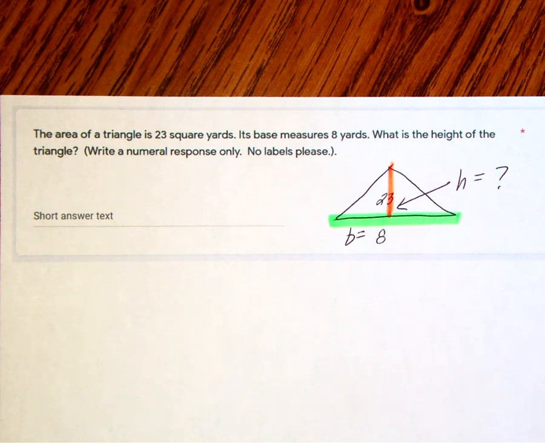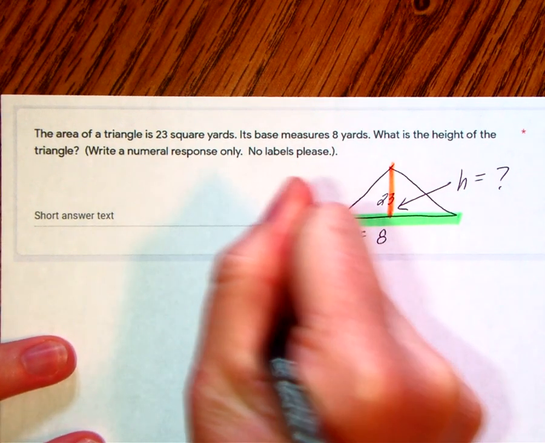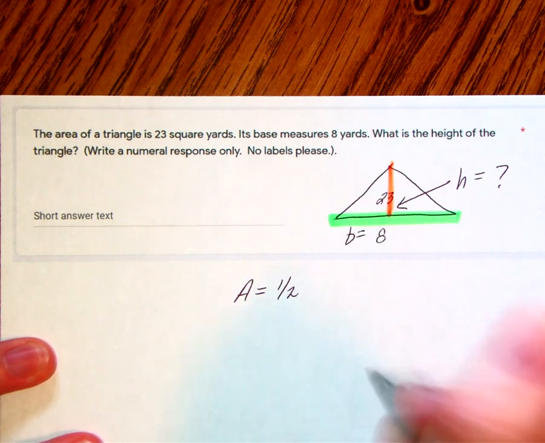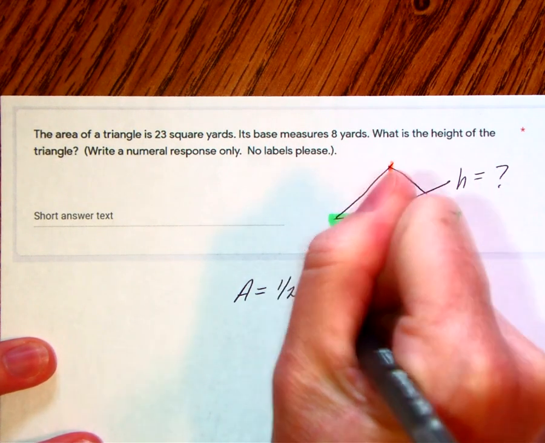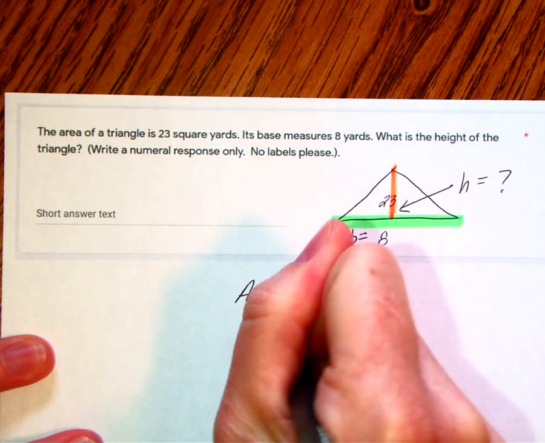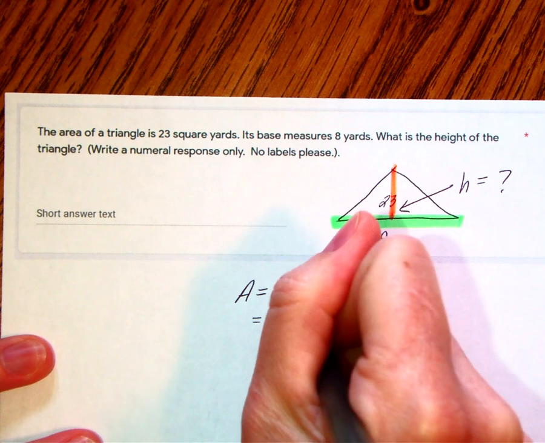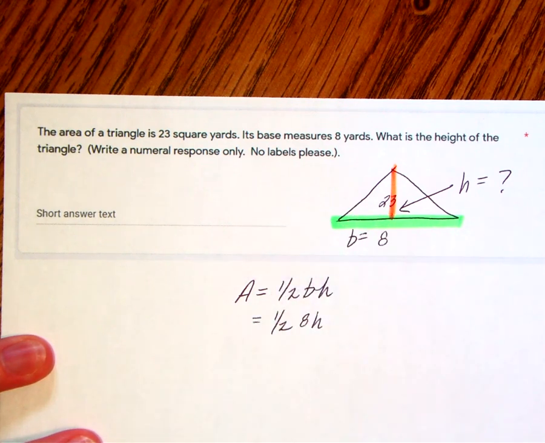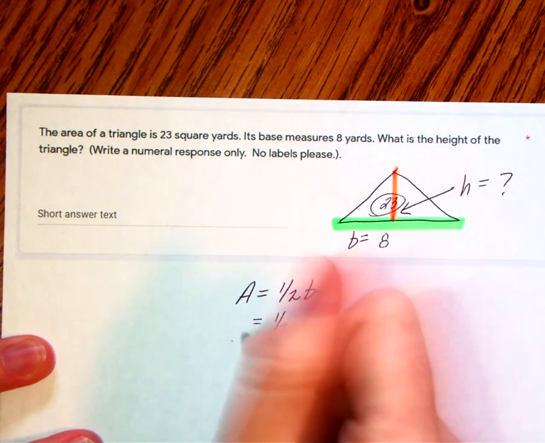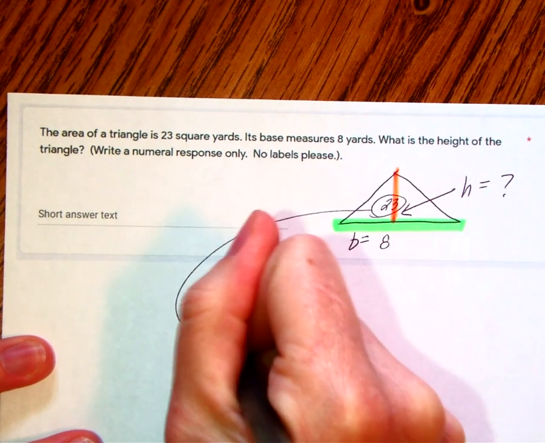This is a little bit more algebraic than that. And I can show you and prove to you that it is by putting this into the formula for you. So it doesn't work because triangle's half of a parallelogram. Our little shortcut isn't going to work, what we thought would work. We've got 1/2 is unchanged. The base is 8. We don't know the height, but we do know the area is 23.